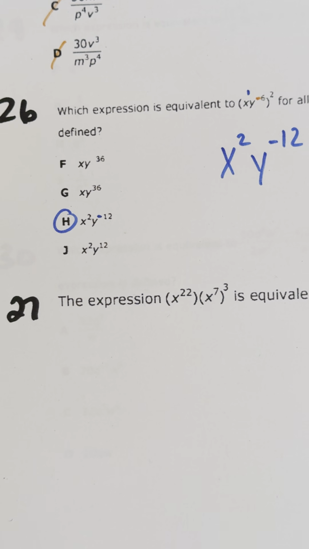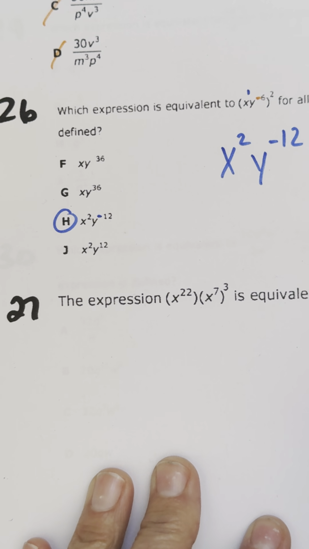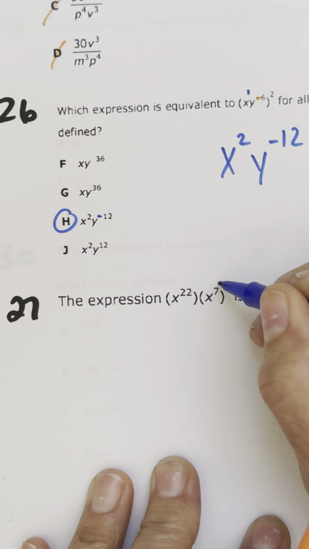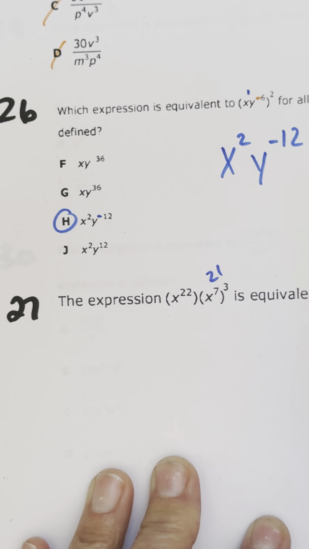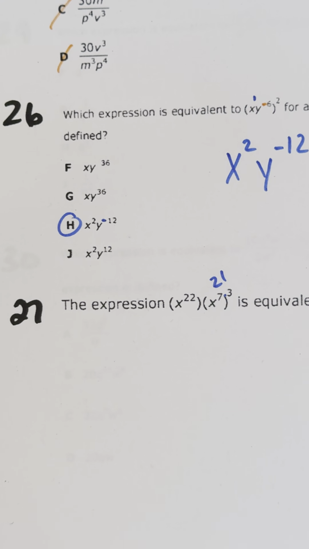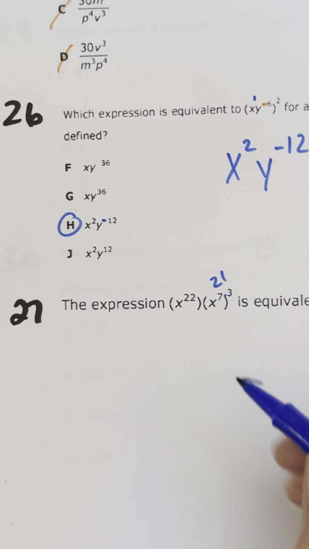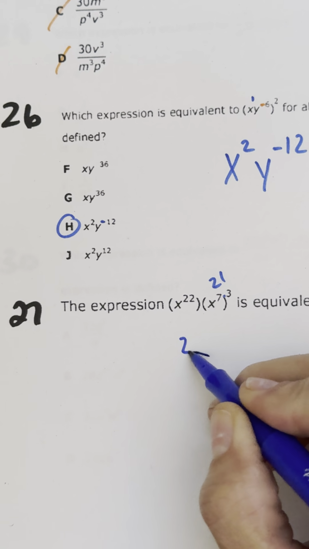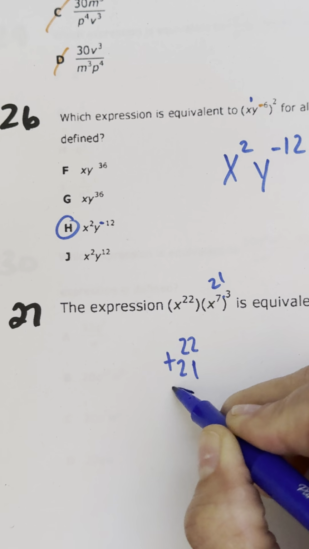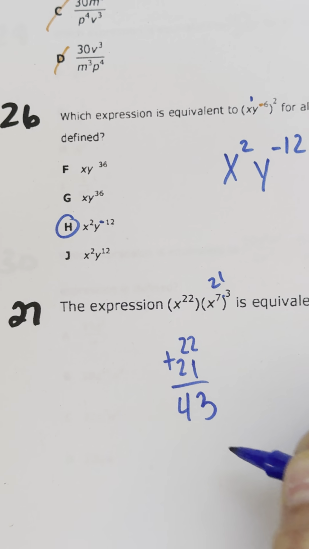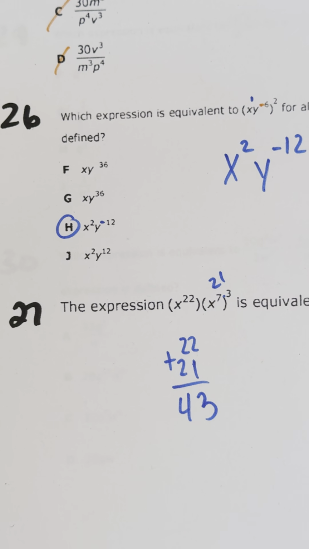27, you're going to use what we just did. And so you're looking for what is the value of the exponent. So you're going to do 3 times 7 is 21. So you multiply, the power to powers multiply. So when you multiply, you add. When you divide, you subtract. And when you raise it to a power, you multiply the exponents. And then 22 plus 21, because we are multiplying, so we're going to add. So 22 plus 21 equals 43. And that's your answer you would type in.